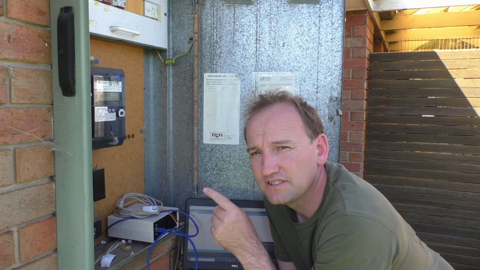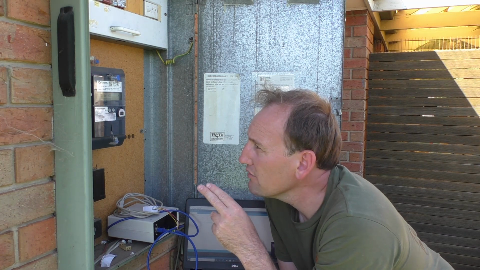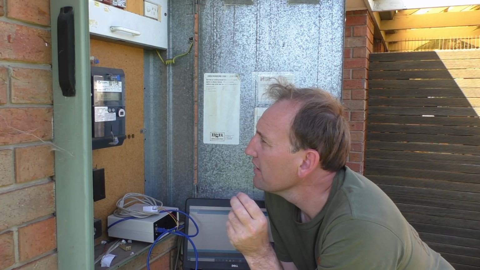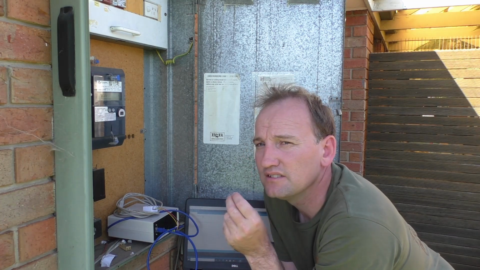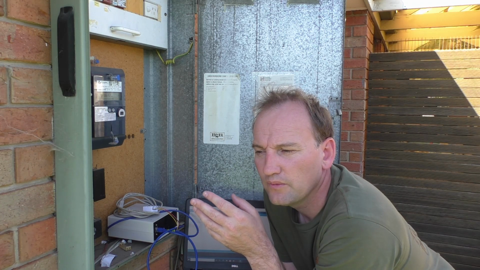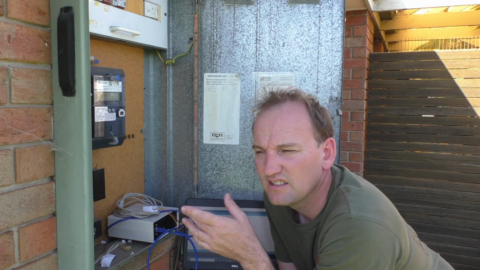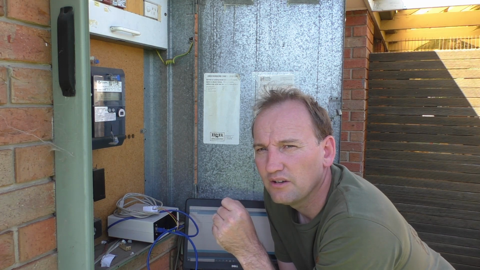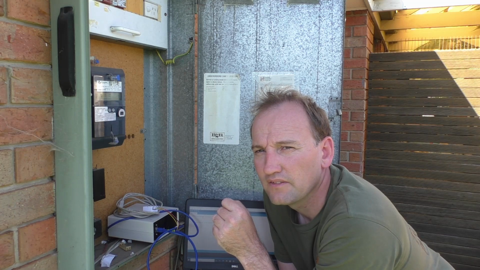Look at the flashes that it does. So every flash that this thing does is 1 watt hour. Now for every 1,000 flashes is 1 kilowatt hour. So every 1,000 flashes for me is about 35 cents Australian. So if I can count the flashes, I know what my bill's going to be. This is how I'm going to do it.